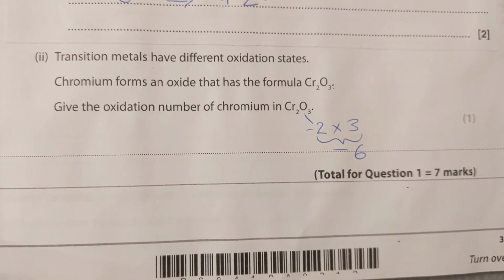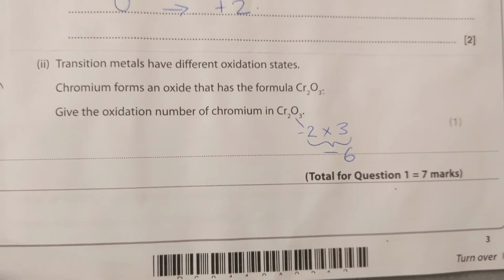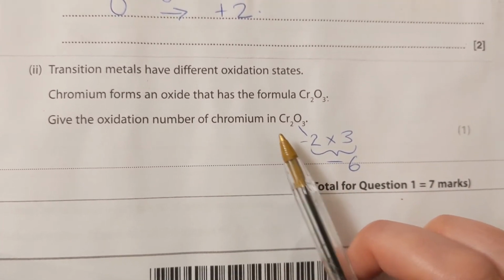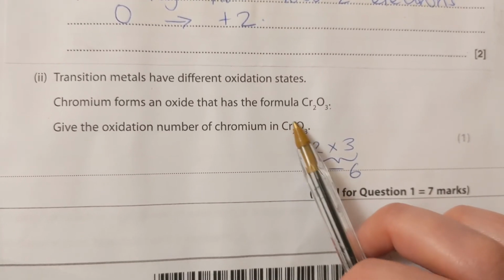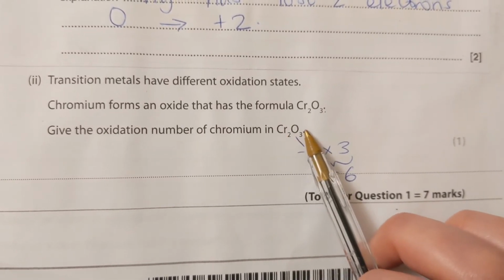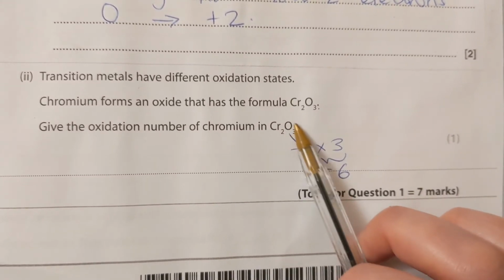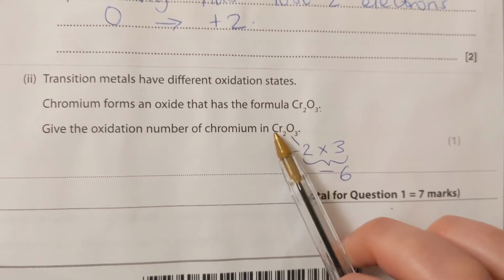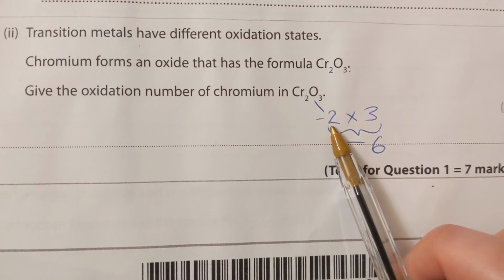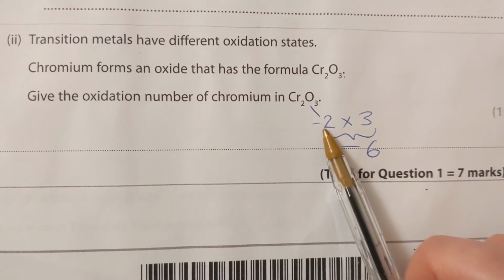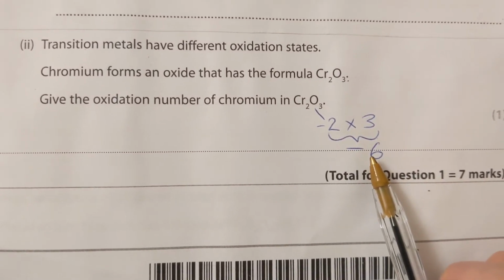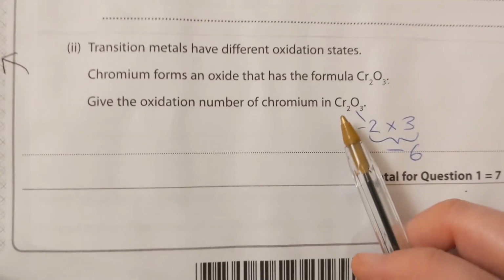And this one, transition metals have different oxidation states. We've got chromium oxide, and it wants the oxidation number of the chromium. Now, since chromium is a transition metal, it has a variable oxidation state. That means to find its oxidation number, we start with oxygen. There's a rule for oxygen when it's in a compound and bonded to a different element. So oxygen's -2. Just like the example above, we times the oxygen's -2 by the number of oxygens we have. -2 times 3 gives us -6 overall for the oxygen.